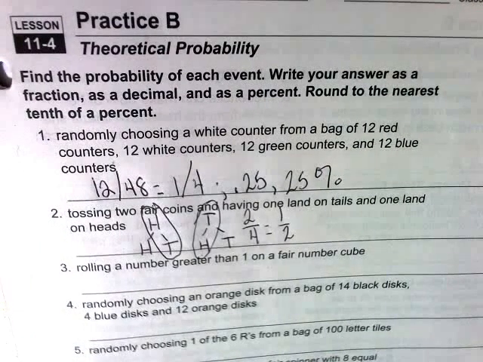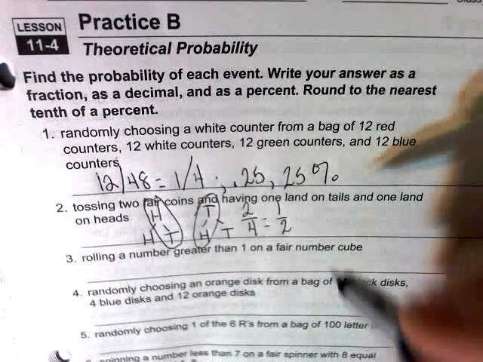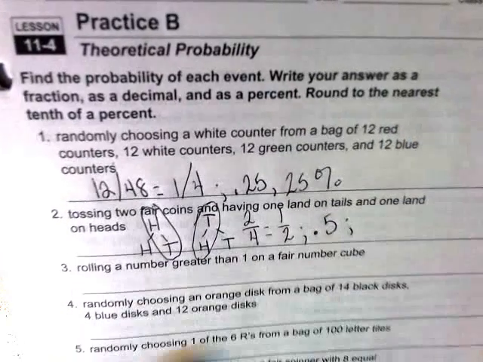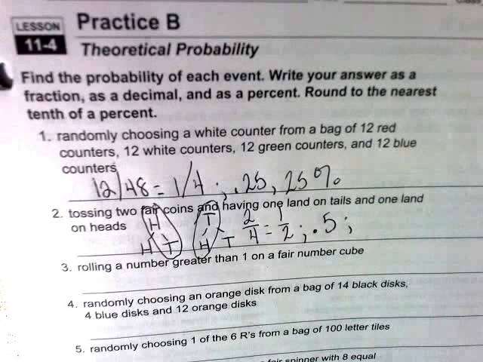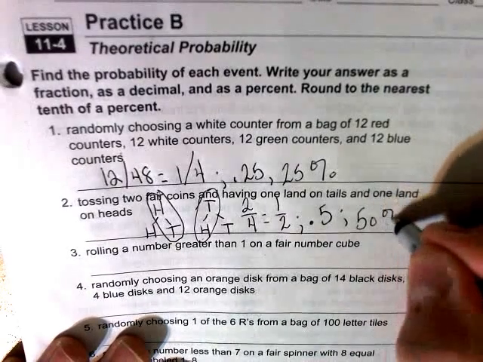Now we're supposed to take and write that as a decimal and as a percent. So I'm going to go ahead and divide to write this as a decimal. 1 divided by 2 is 0.5. And then to change that to a percent, move the decimal 2 times to the right and add a percent sign for 50%.